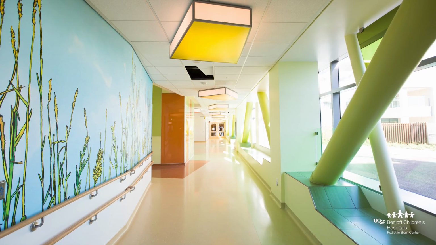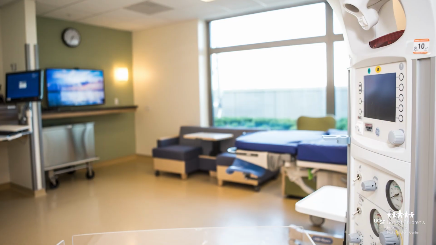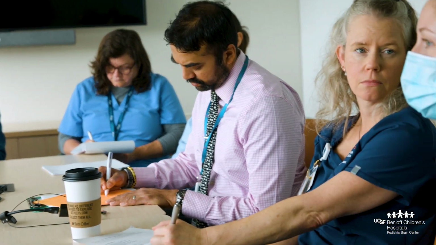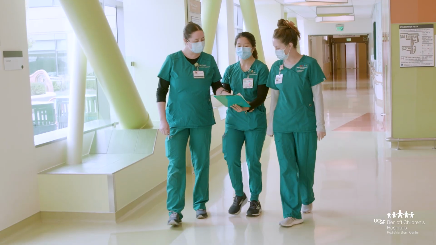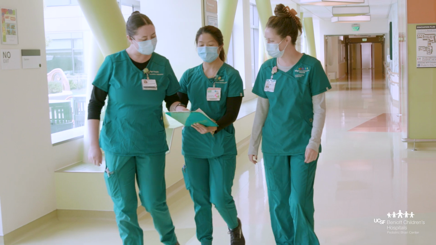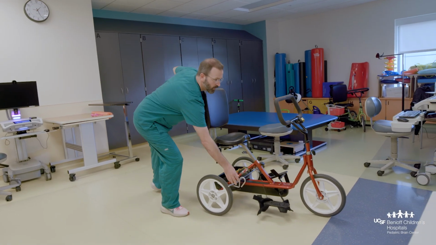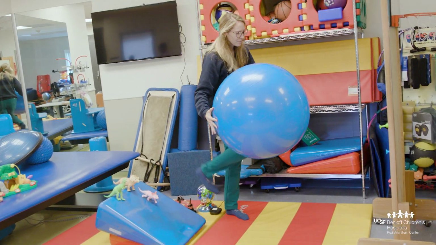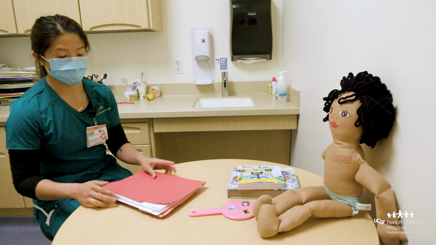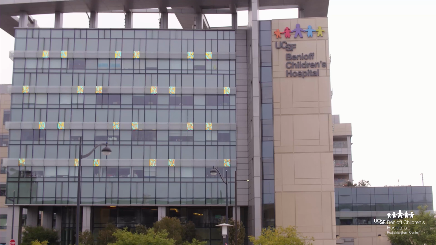One of the things that we can offer at UCSF is inpatient rehab stays. Kids who are seen in the hospital can be evaluated by a rehab team as they're coming out of the ICU. We have a great group of physical therapists, occupational therapists, and speech and language pathologists who can really help a child recover as they're making that journey towards getting better.